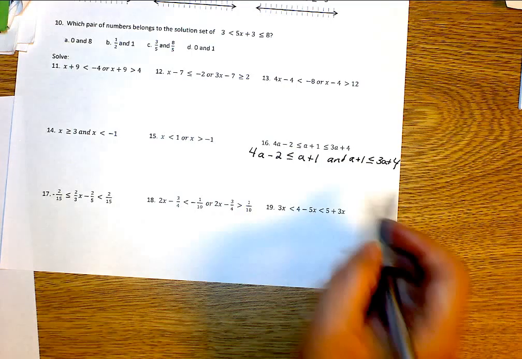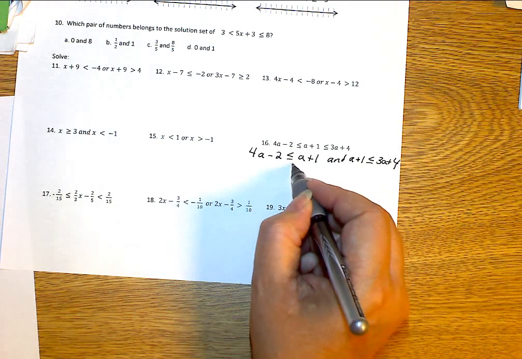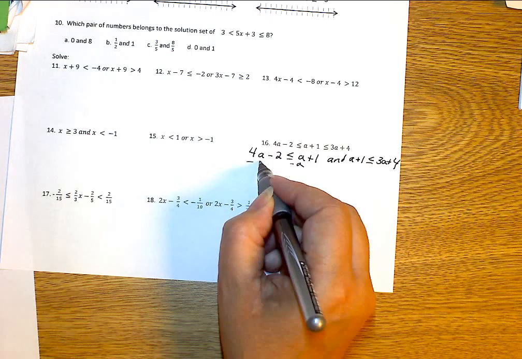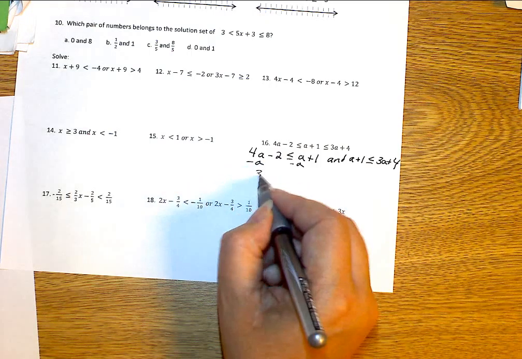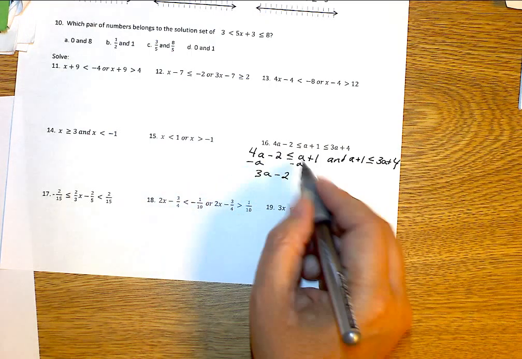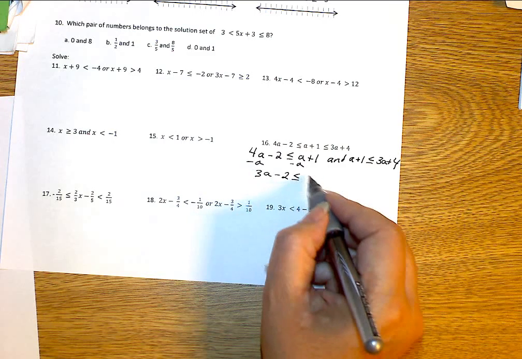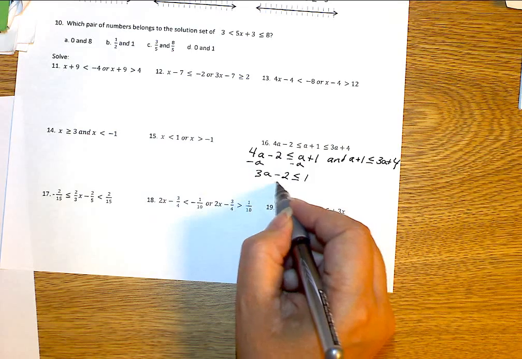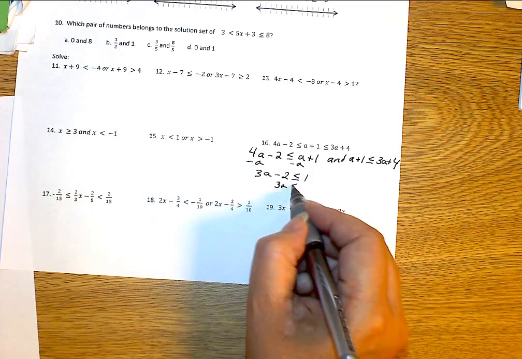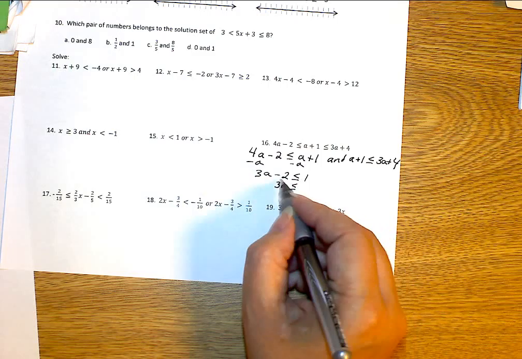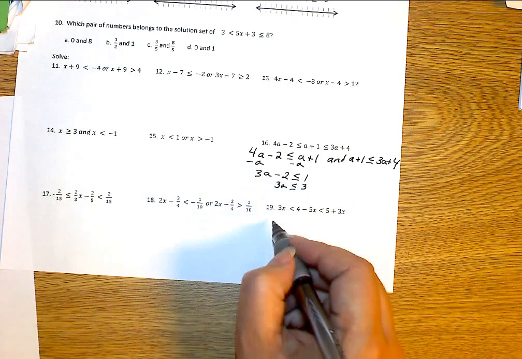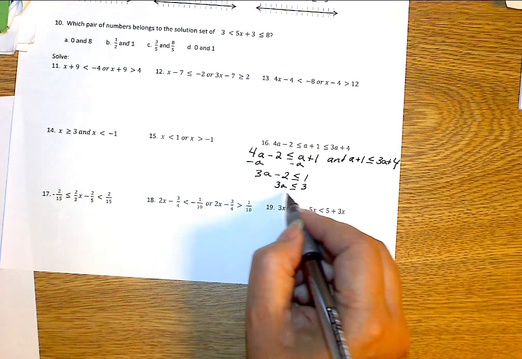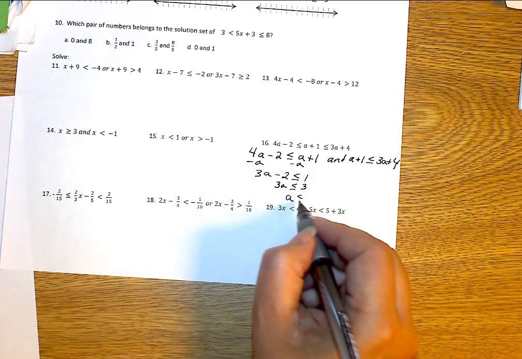And so now I'm going to subtract A on both sides. So I have 3A minus 2 is less than or equal to 1. Add 2 to both sides. So I have 3A is less than or equal to 3. And then I would divide by your 3. So I have A is less than or equal to 1.